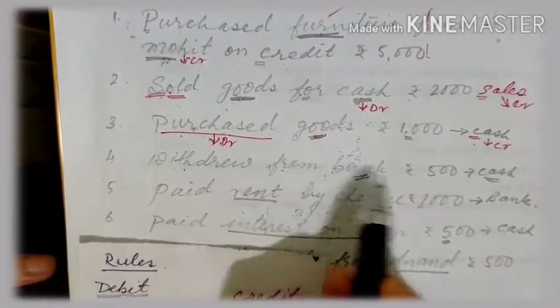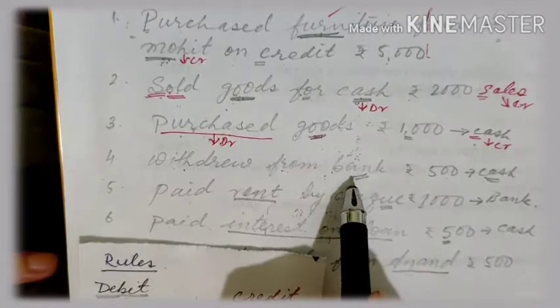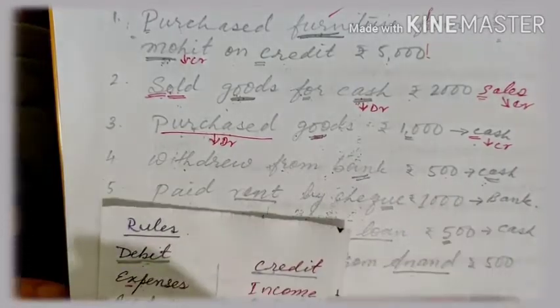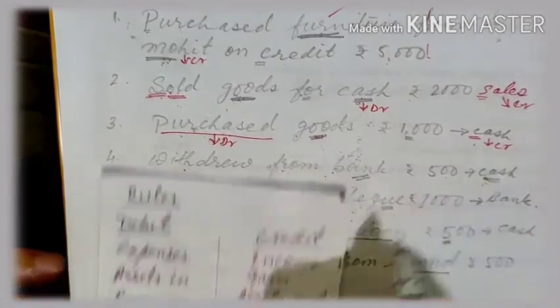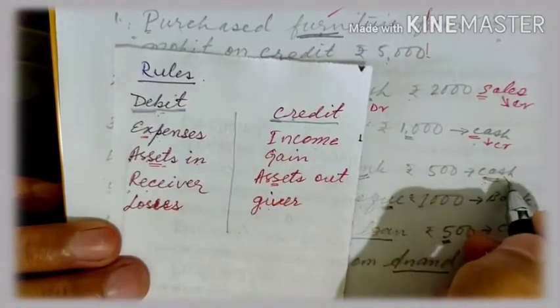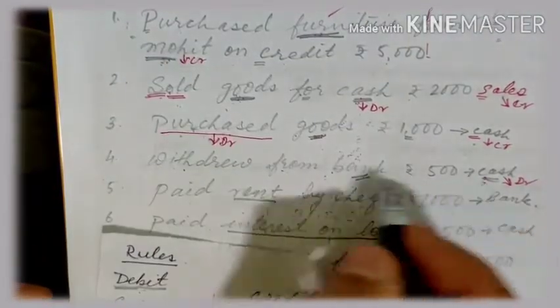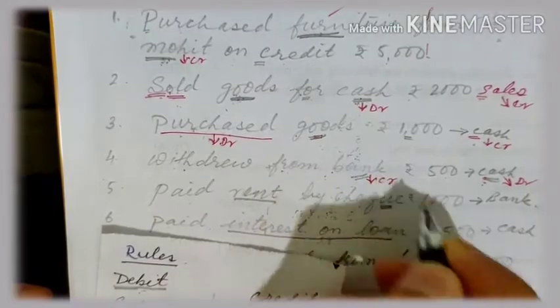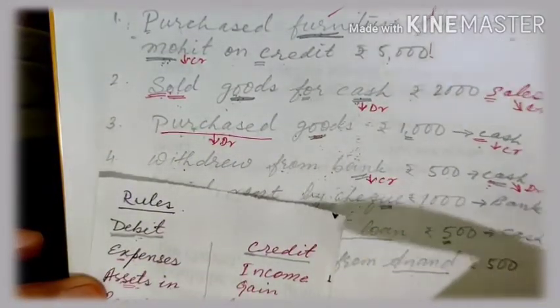Withdrew from bank rupees 500 cash. So here two aspects, bank and cash. Money comes into the business. So that means the cash is coming. Well, that means asset in. In means this is debit. And if this is debit, this bank has to be credit because one is debit, so another one will be credit.